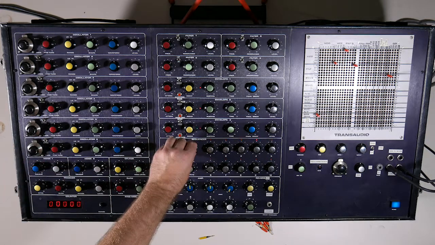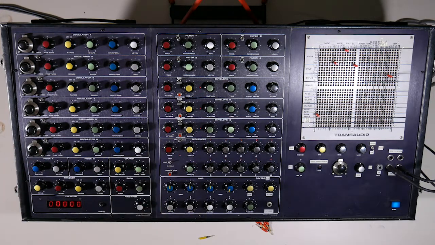So there you have a very simple synthesizer voice created on the Transaudio ProCase 6. And of course, the possibilities are endless from here, but it's your job to come down and explore those down here at MESS. All right, thanks for listening.